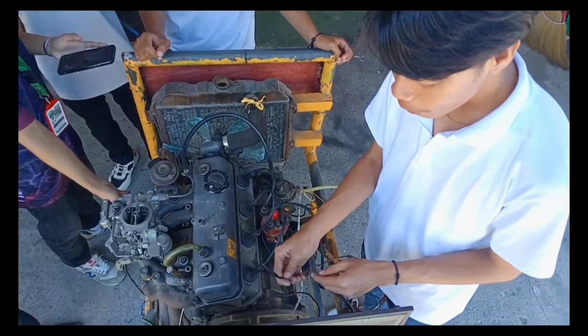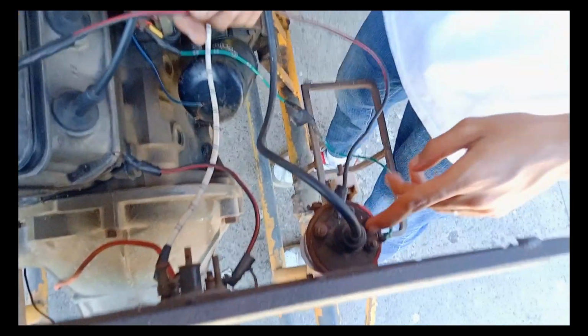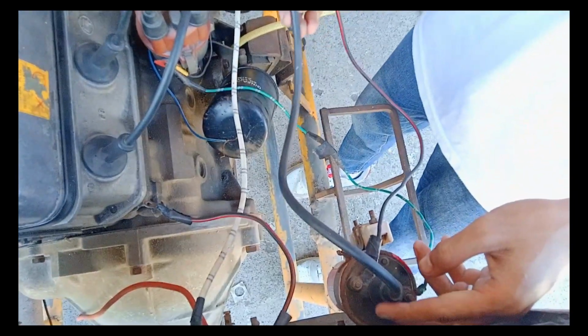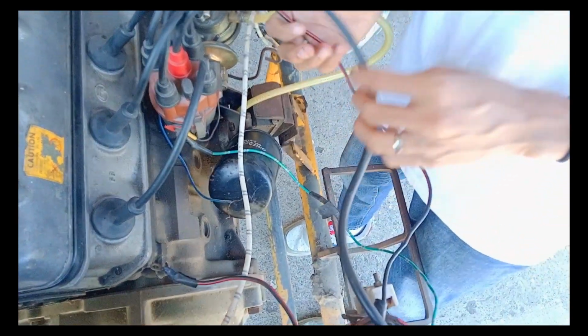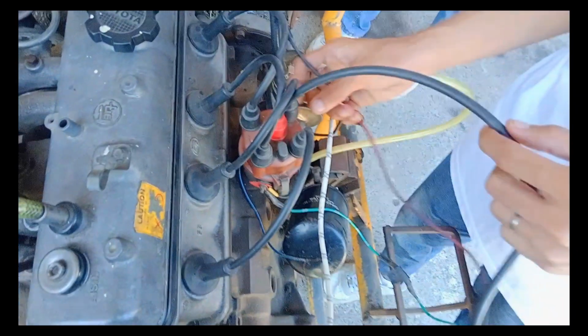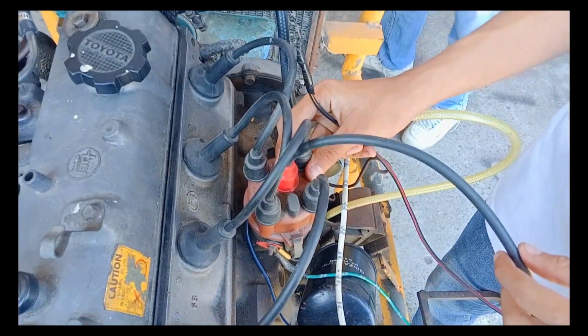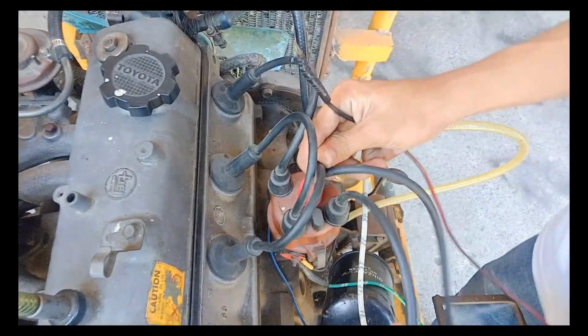This is the ignition key that transfers electricity to the ignition coil. Then the ignition coil controls the flow of the electricity to the high tension cable to the distributor. Then the distributor distributes electricity to the spark plugs.